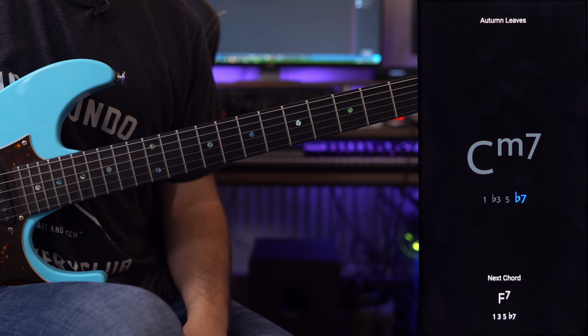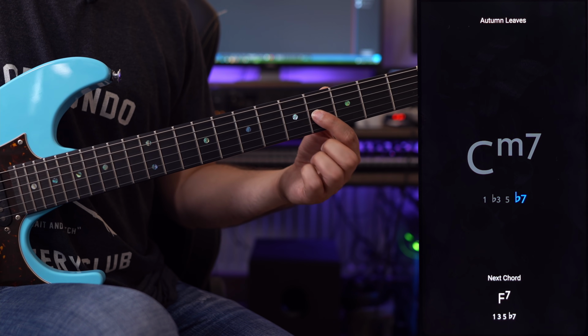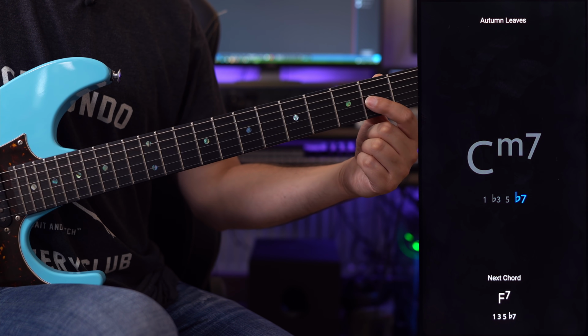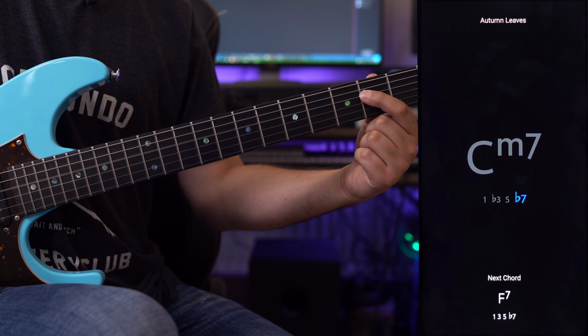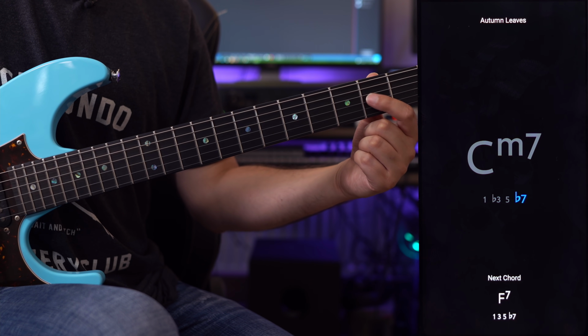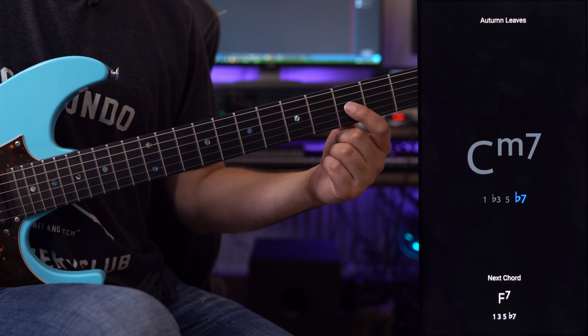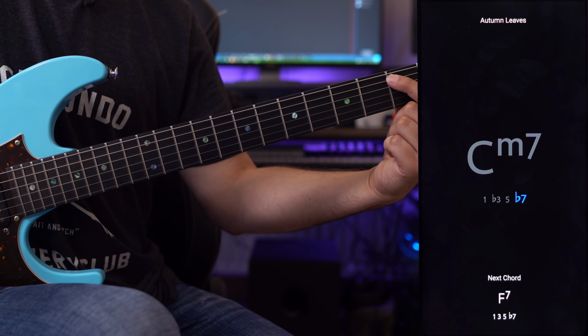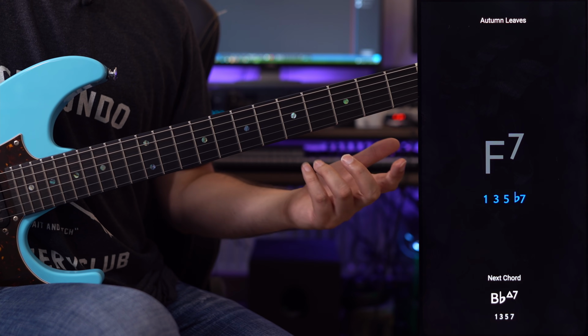Now it wants the flat or minor 7. If I played a natural 7 by mistake, or if I played the wrong note, you can see that Solo is not moving on until I get this intervallic function correct. So here is the flat 7, or I could play it down here. Now it's moved on to the next chord.